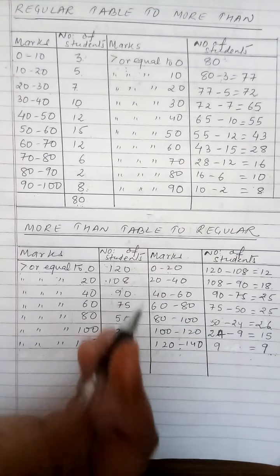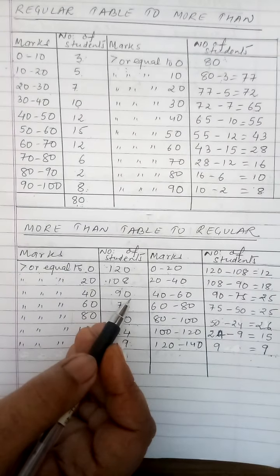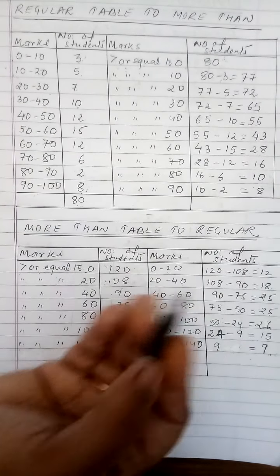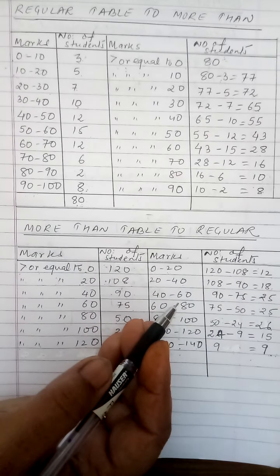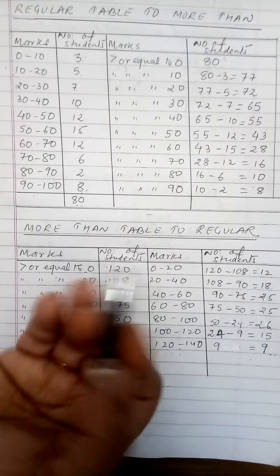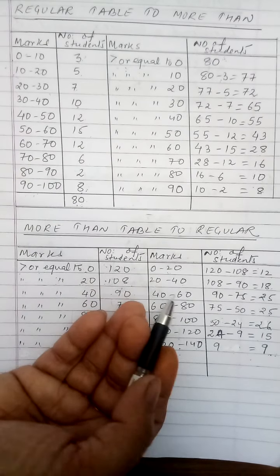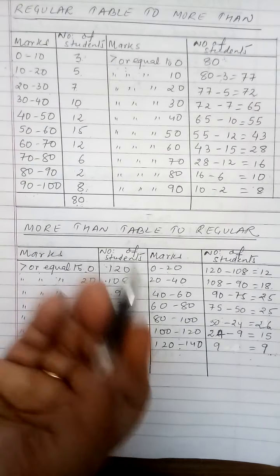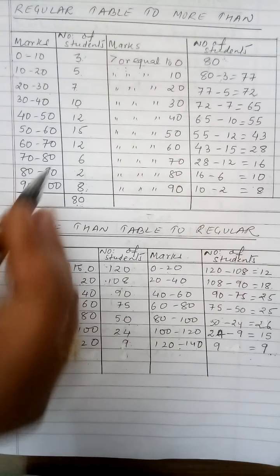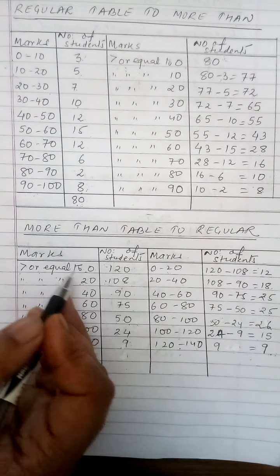And after this, whatever is asked in the question, if you're asked to find the mean, suppose by the assumed mean method, after converting it to a regular table, you will write the required columns for the assumed mean method and calculate your mean accordingly. If you're asked to find the median, you will make the column for CF and then find the median and so on and so forth. So depending upon what is asked in the question, you will have to convert these tables and do the questions further.